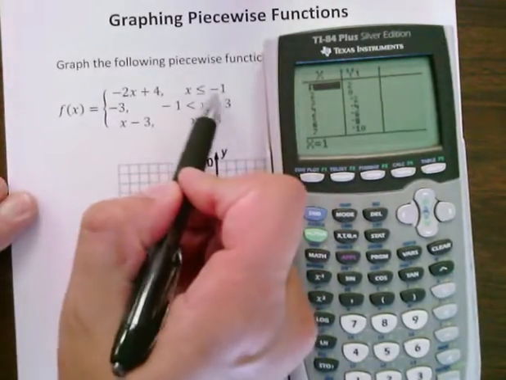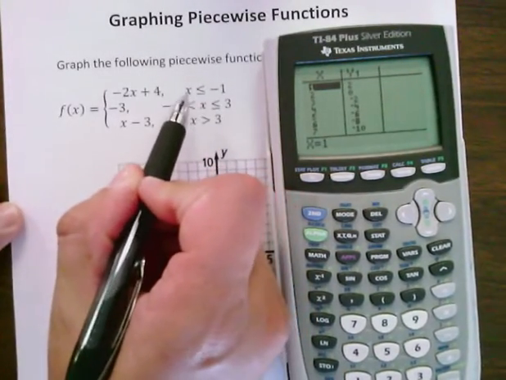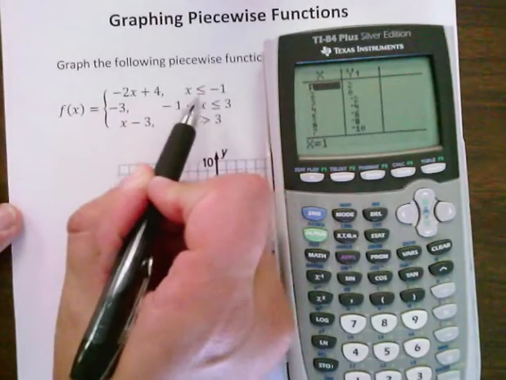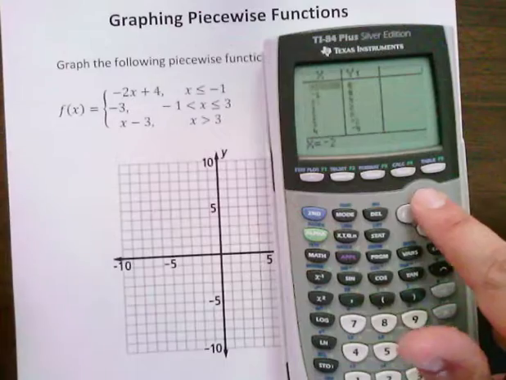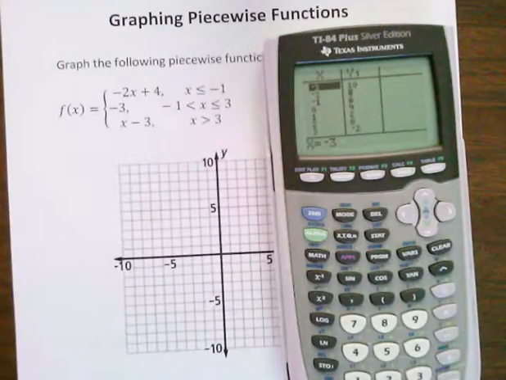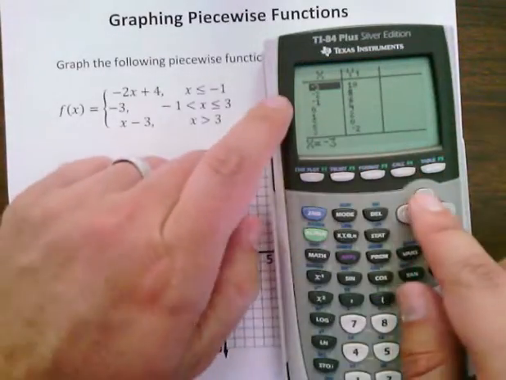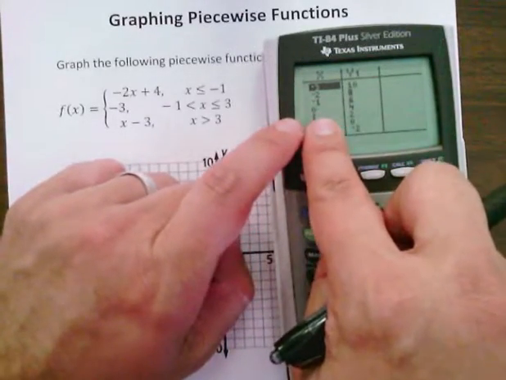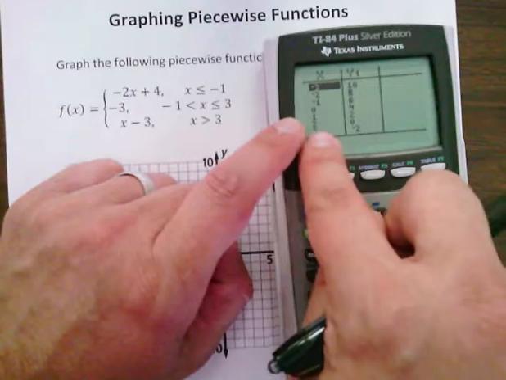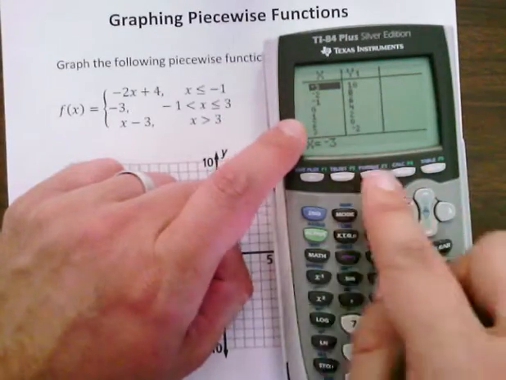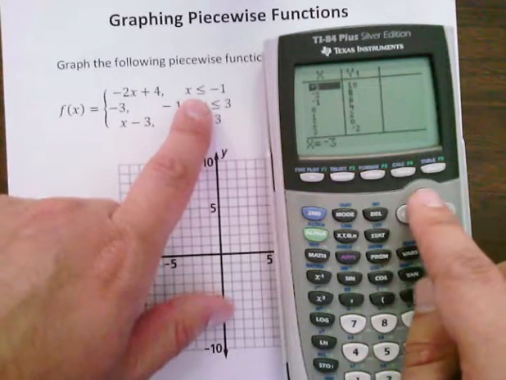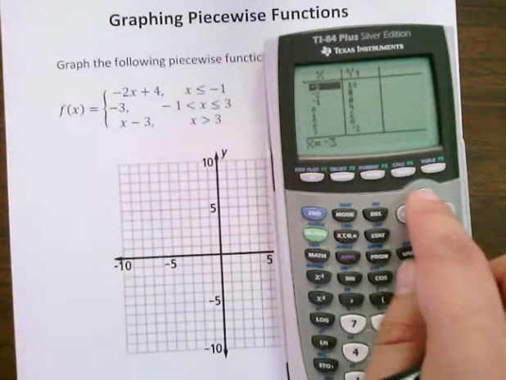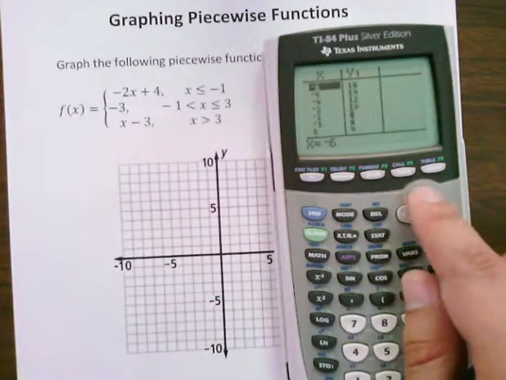But here's where the inequality comes in. This says x is less than or equal to negative 1. What that means is when I go through my table, I only want the x values that are less than or equal to negative 1. So I don't need to plot these positive points like 1, 2, 2, 0, 3, negative 2. Those are x values that are greater than negative 1. I need the x values less than or equal to negative 1.